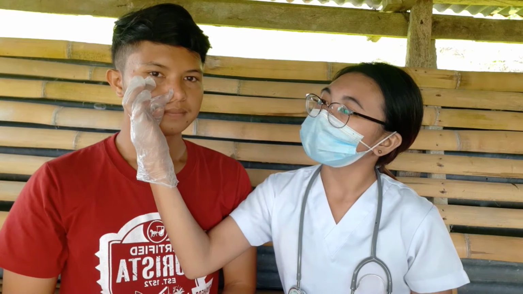Alright, so here he blows. Alright, so I'm going to put it in. So, our patient is able to sniff and also blow through each nostril while the other is occluded. So, it means that for this test, our patient has a normal finding.